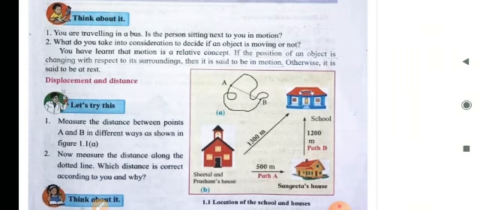Now the second question. How will you decide if the object is moving or not? Here, displacement, or if the thing leaves its original place, we say that the object is moving. You have learned that motion is a relative concept. If the position of an object is changing with respect to its surroundings, then it is said to be in motion. Otherwise, it is said to be at rest.